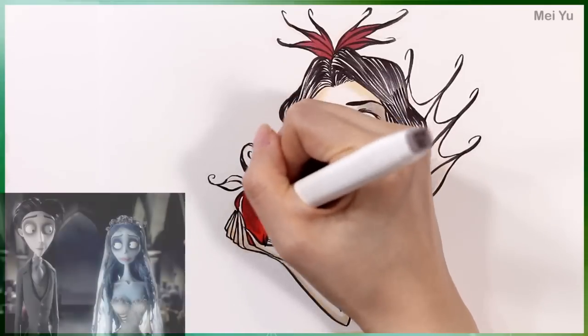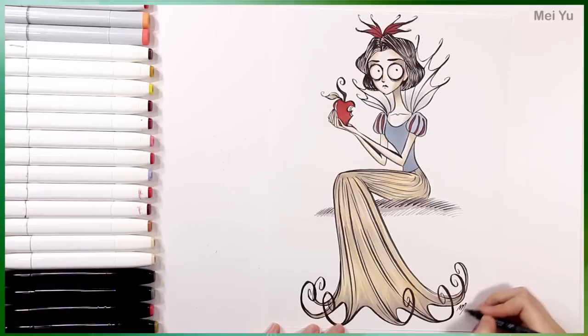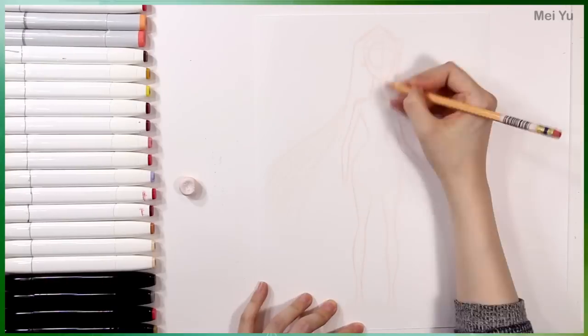I love how spooky Snow White looks, just her intense glare. But she's bitten the apple already, so I wondered, what's going on in her mind. I just love how unsettling she looks.